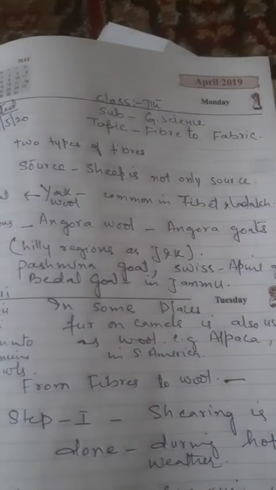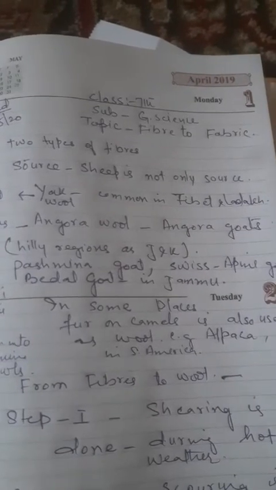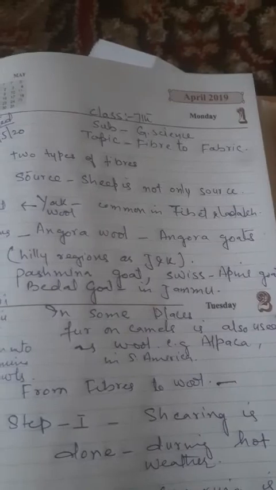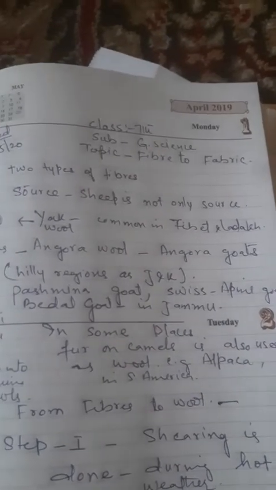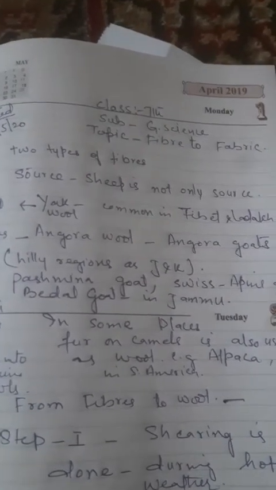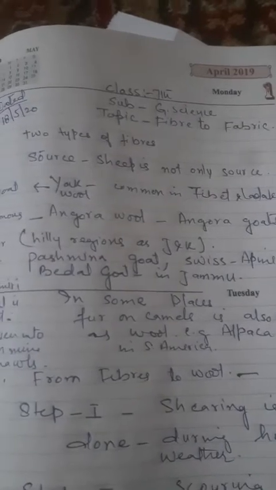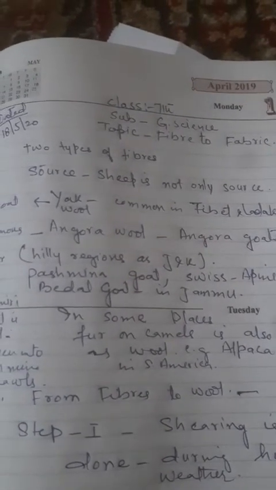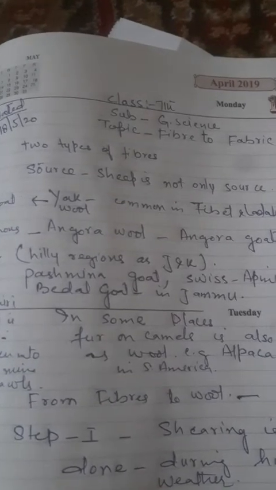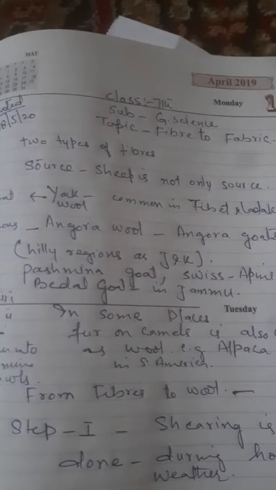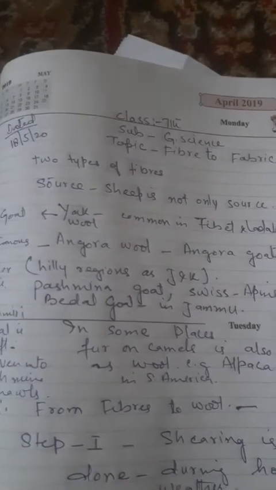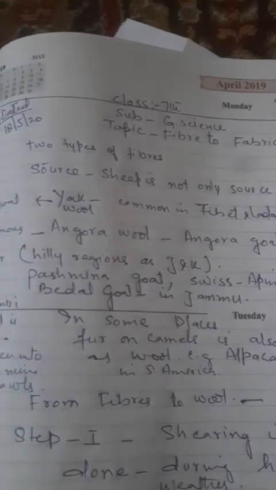Then the small fluffy fibers, the burrs, which are with these hairs are picked from them.